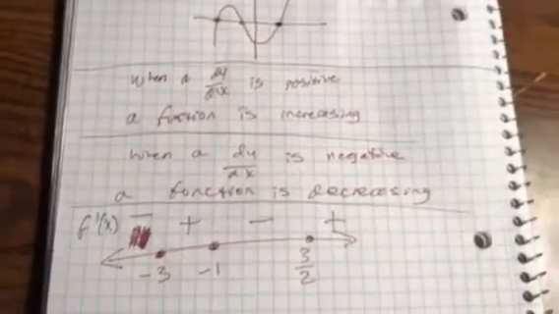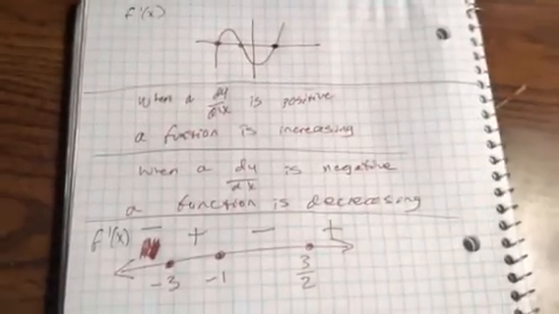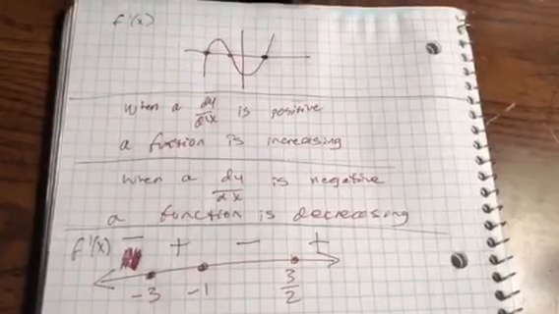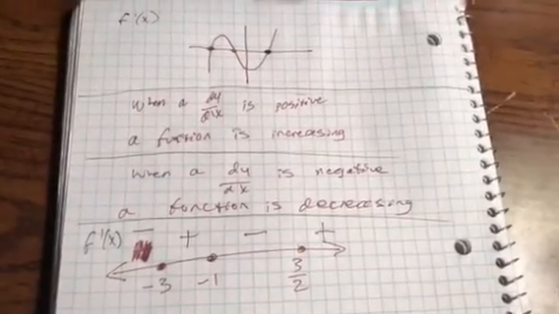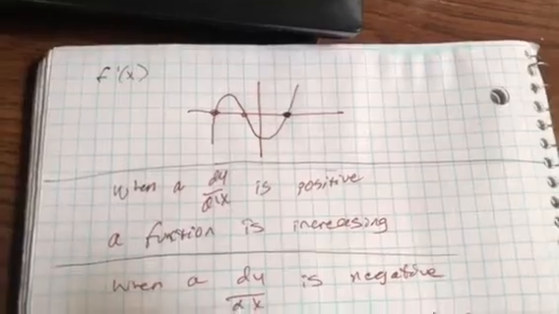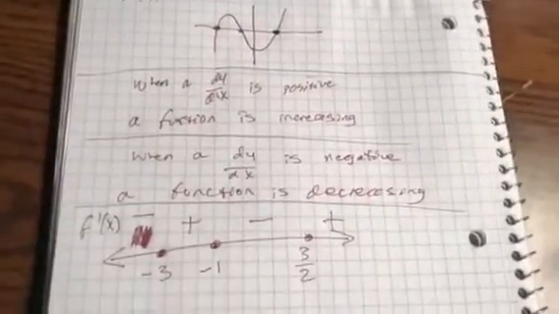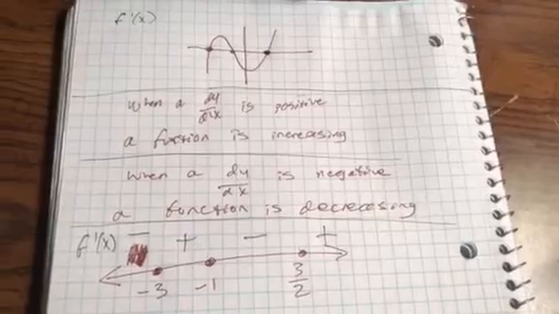So we're going to take this chart and make a sign chart of where the derivative is positively and negatively valued. And we're going to do that by using the points where it crosses the x-axis. So it crosses at -3, -1, and 3/2. From negative infinity to -3, the function is negative. Then from -3 to -1, the function is positive. From -1 to 3/2, the function is negative. And from 3/2 to infinity, the function is indeed positive.